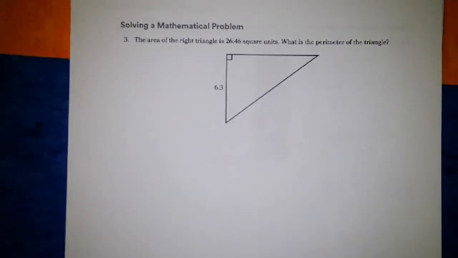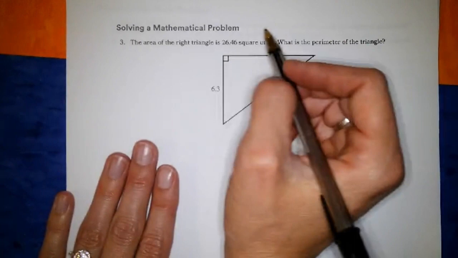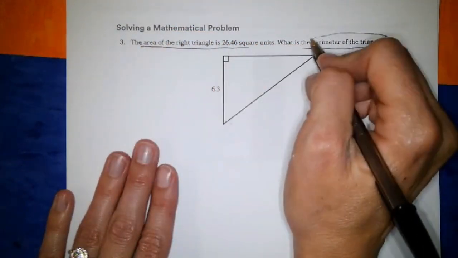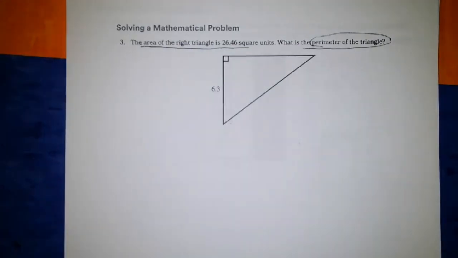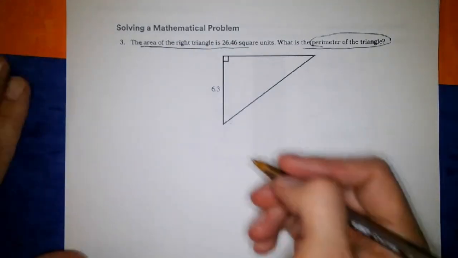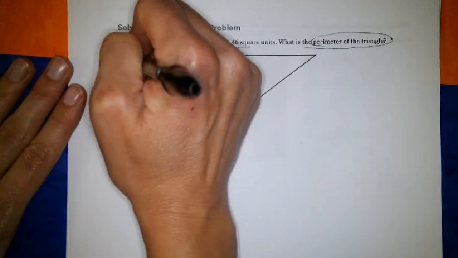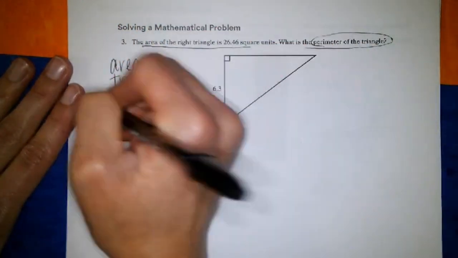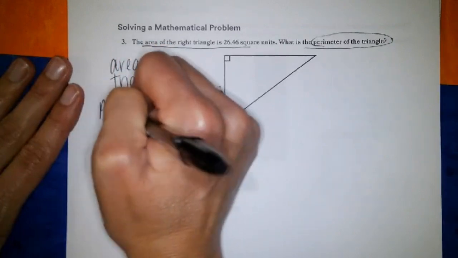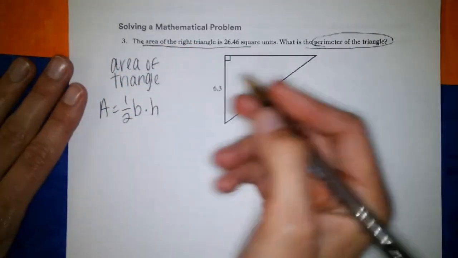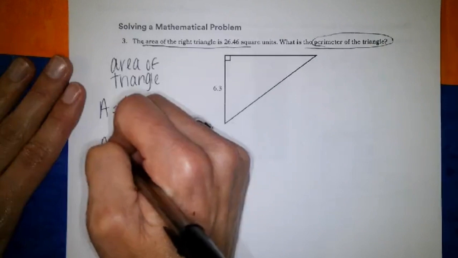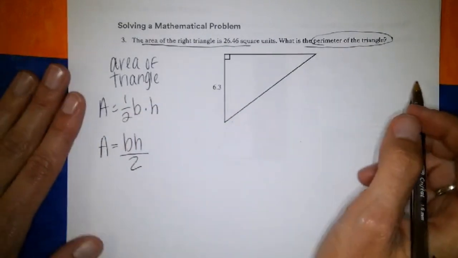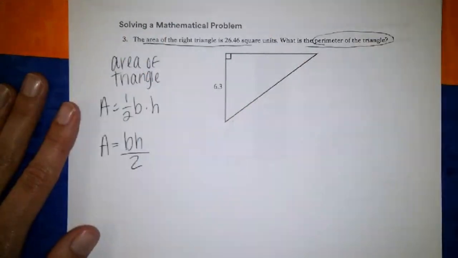So they want us to solve the area of the right triangle. They have the area of the right triangle, and now we're solving for the perimeter of the triangle. So here we go. We know that the area of a triangle is area equals 1/2 base times height. I also like to write it like this. That way it takes away the whole fraction part of it, just a little bit.